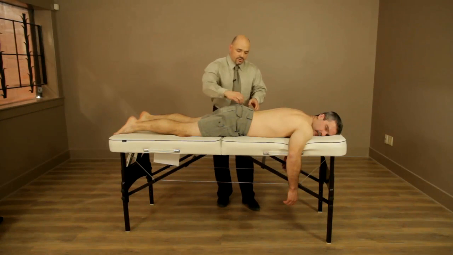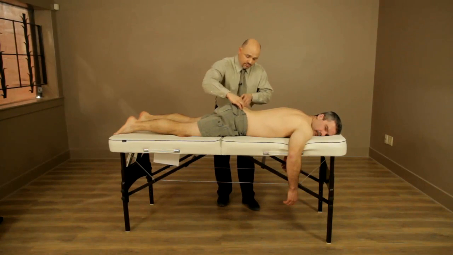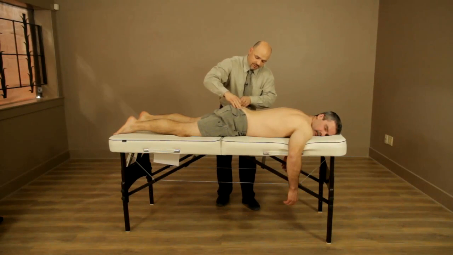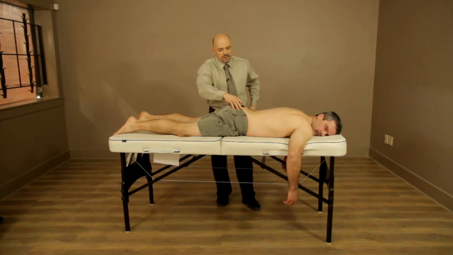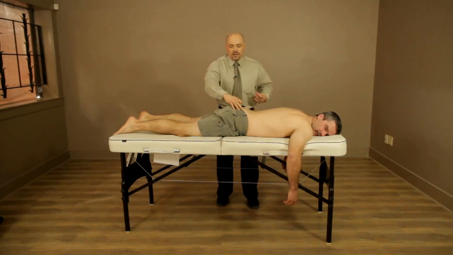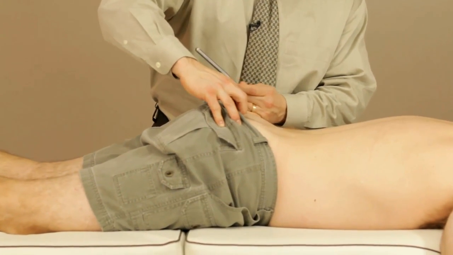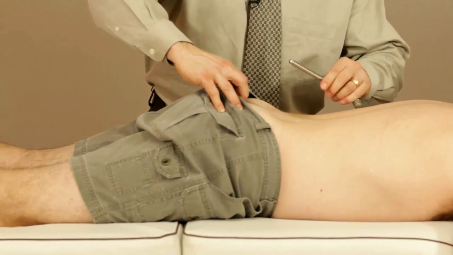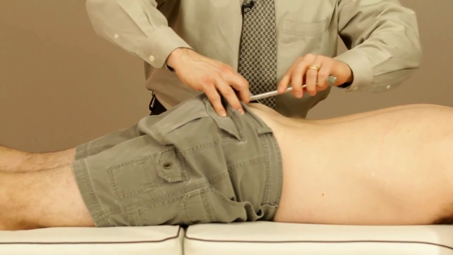And in order to do this test, you don't have to disrobe the patient. All you have to do is move their pants down a bit, and you're just looking for the natal cleft.